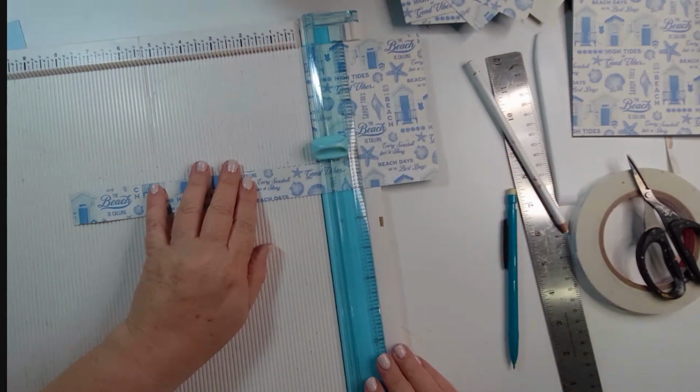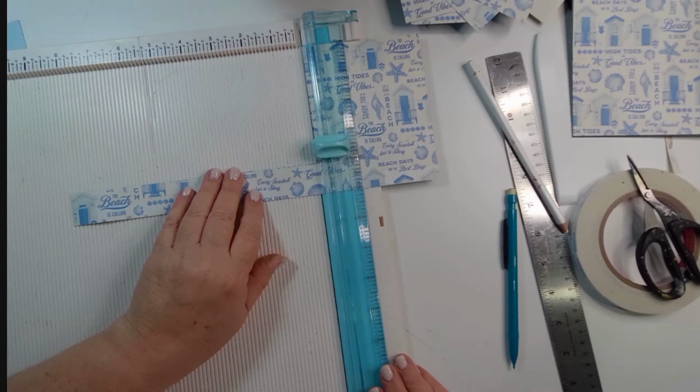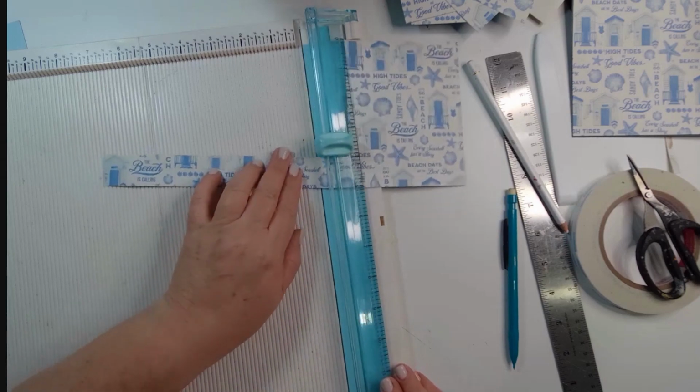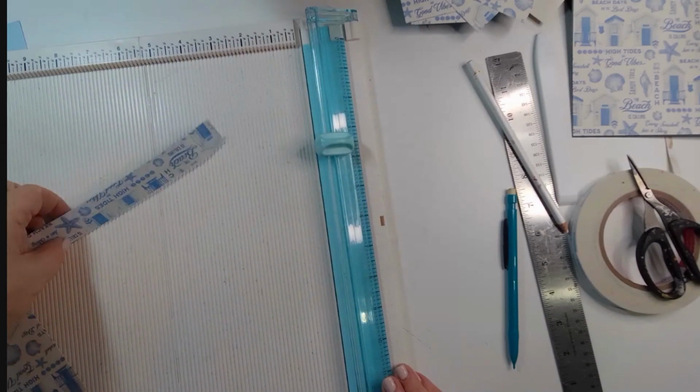Okay. G3-1 and H3-1. So I need 4 of them that are 4 1/4 by 1.